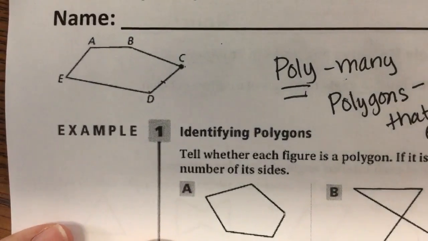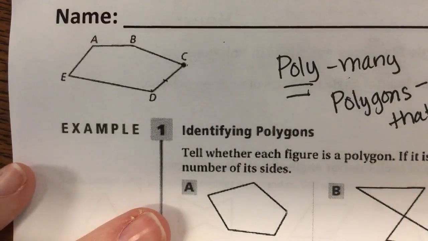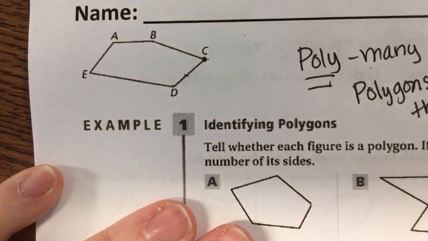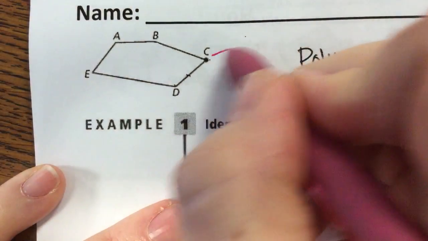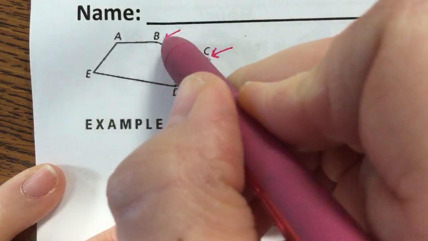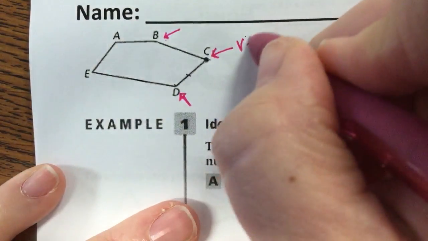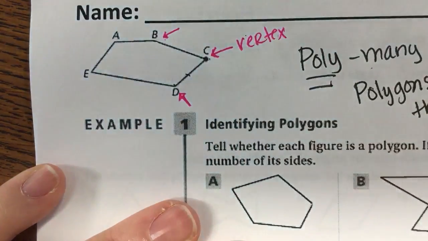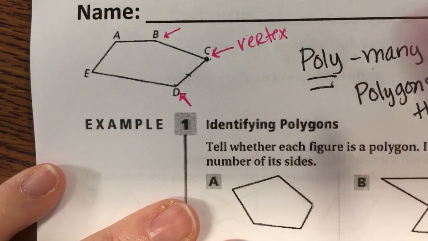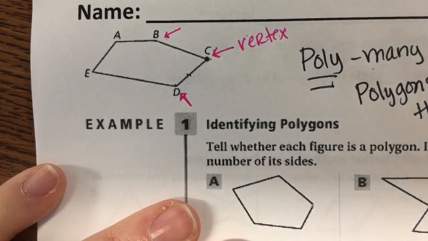One of the things that we need to talk about is we need to name some of the parts of a polygon. So any corner, like C or D or B, each of those is a vertex. And when we have plural, we would have vertices. The next thing we would talk about is the side.